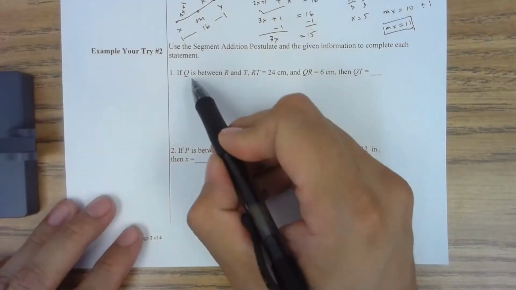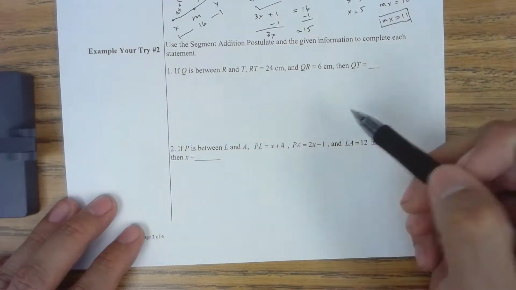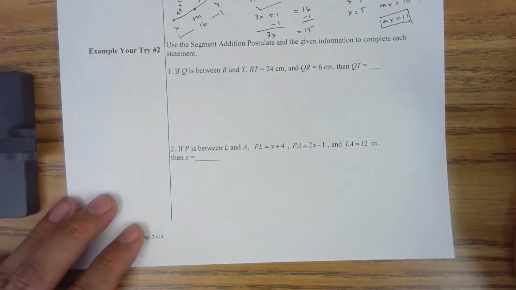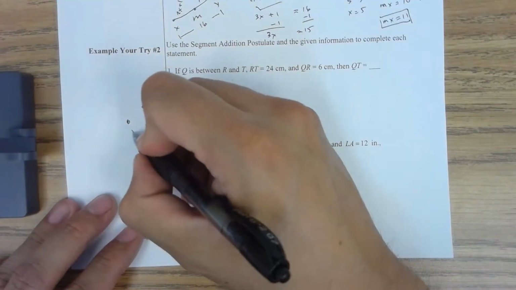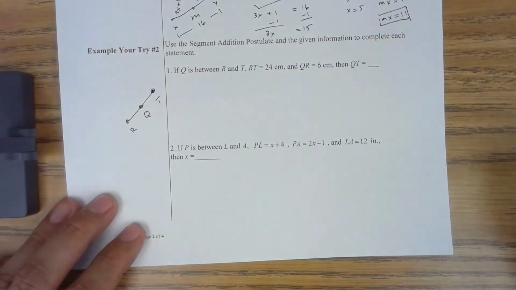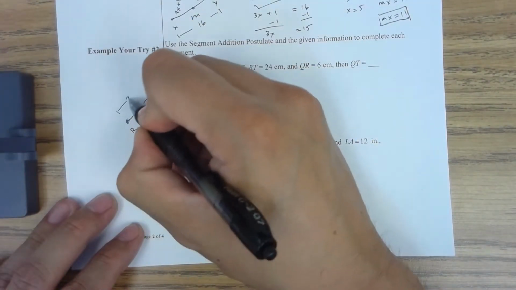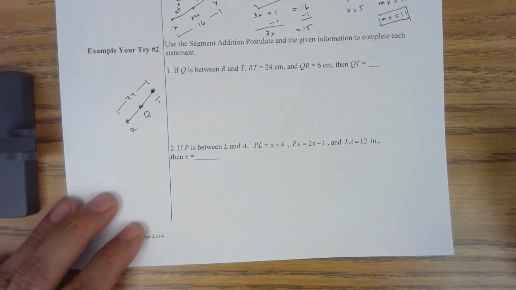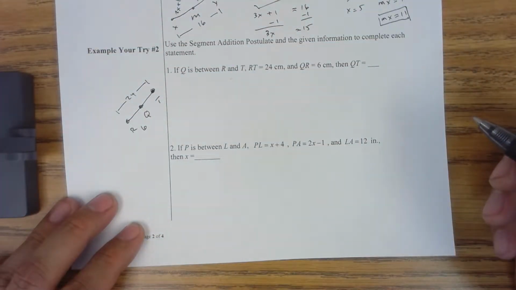So, if Q is between R and T, RT equals 24 centimeters and QR is 6 centimeters, and they want to know what QT is. Again, it's helpful to draw a picture of it. So let's draw that picture. We know that Q is between R and T. So right here, that's correct. RT is 24, so from here to here is 24. And QR right here is 6. So they want to know what QT is.